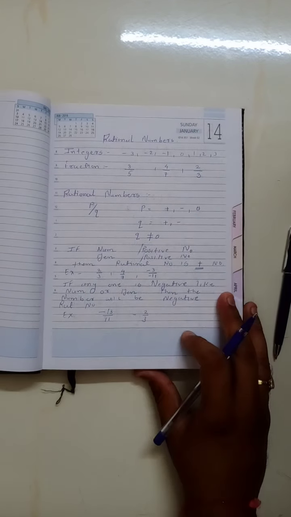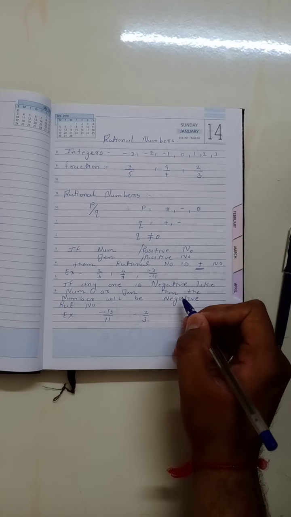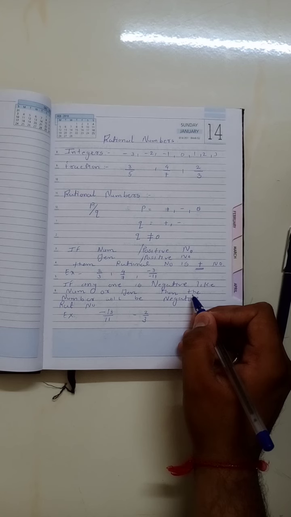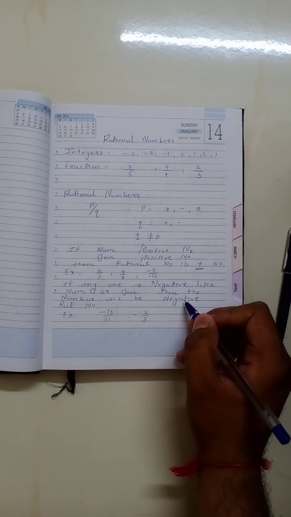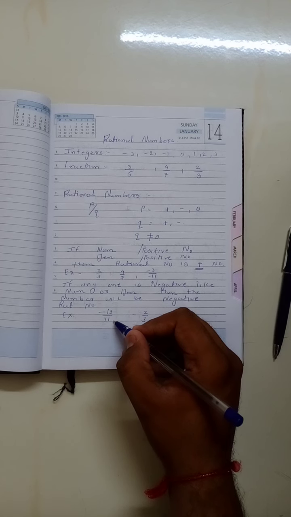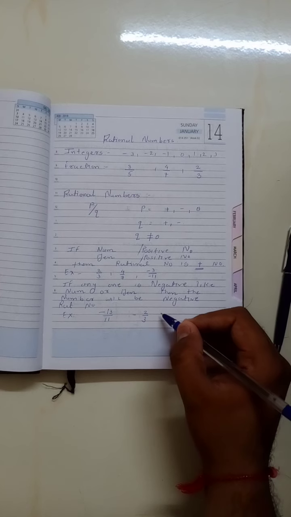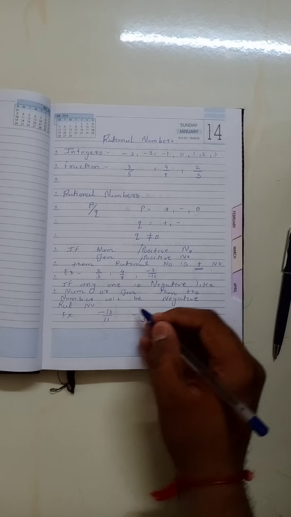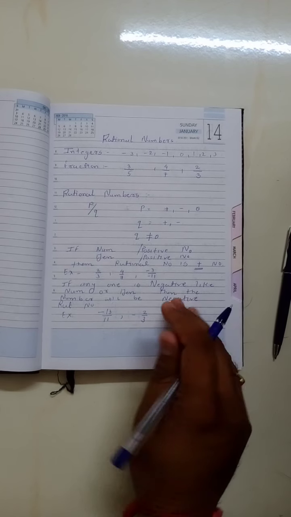And the same thing, if any one of them, the numerator or the denominator, is negative, then the number will be a negative rational number. For example, minus 13 upon 11. Here, out of these two, 13 is minus, so this number is a negative rational number. Same here, minus 2 upon 3. Okay, now we move further.